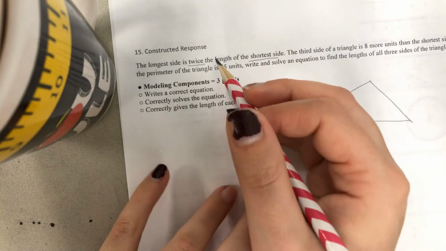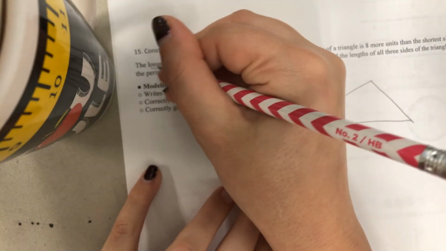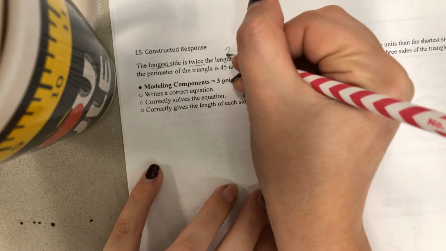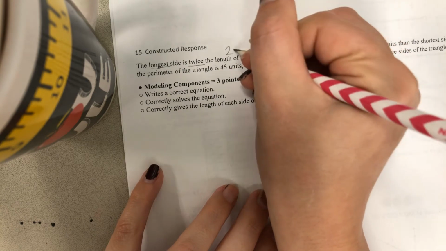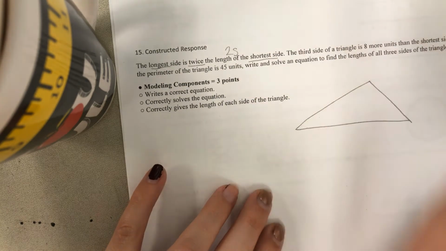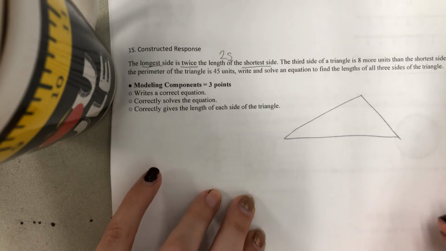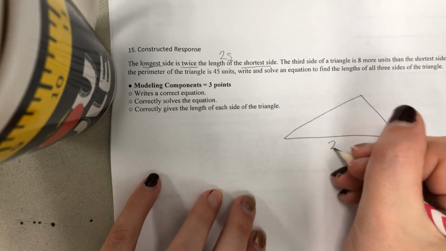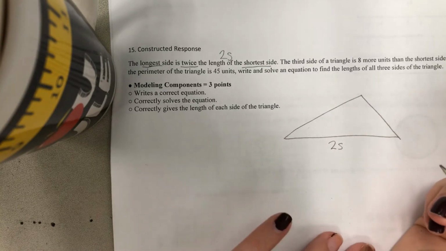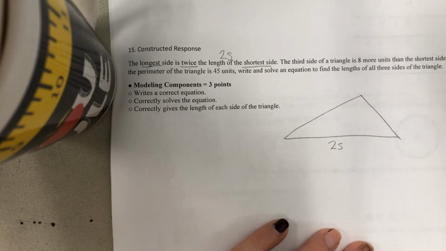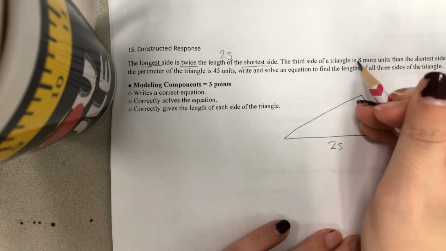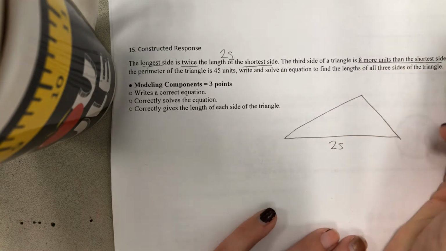Okay, so twice the shortest side is the longest. So twice means 2, and we are timesing it, 2 times the shortest side, which we don't know, so that can be represented as 2s. I'm going to call this my longest side, so this would be 2s. The third side is 8 more units than the shortest side.